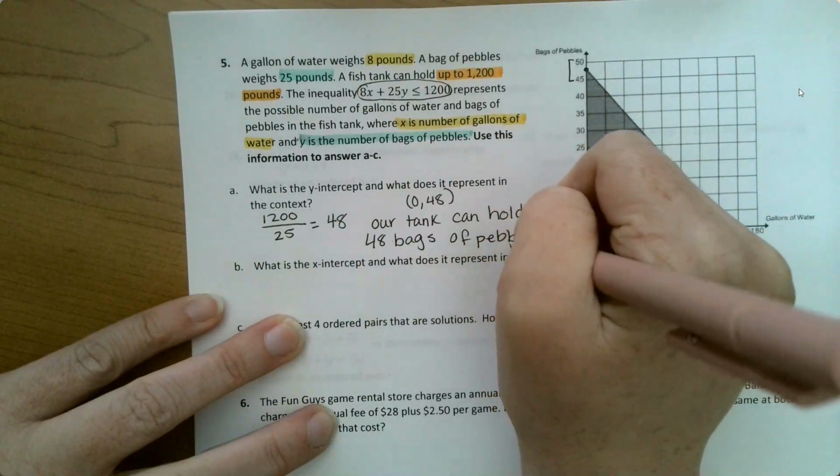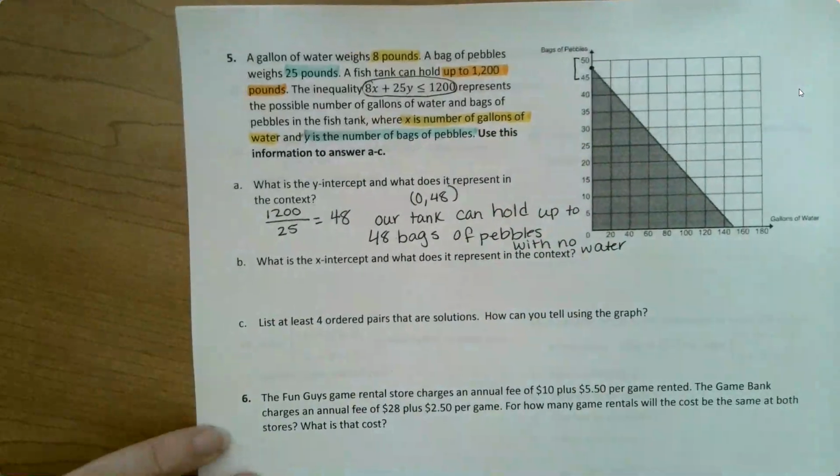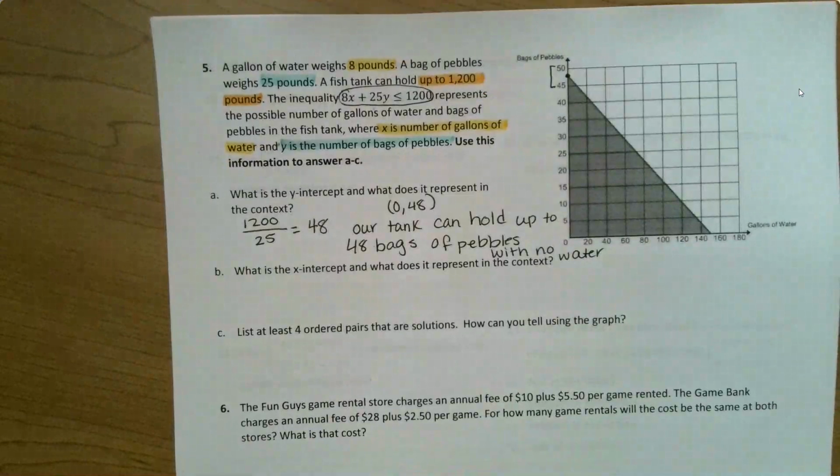And that's if there's no water. So our tank can hold up to 48 bags of pebbles with no water.